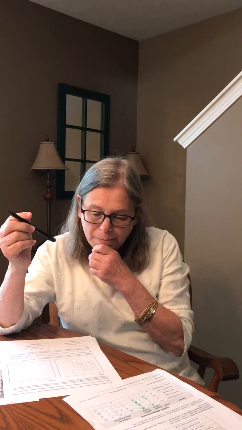Let's go back and skip count by 3s. 3, 6, 9, 12. That would work. So I have 3 times 4 equals 12. So I'm going to look on Plan 2 and try this again.